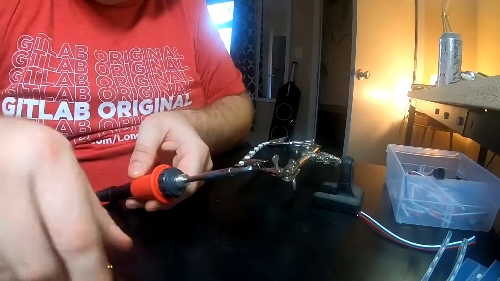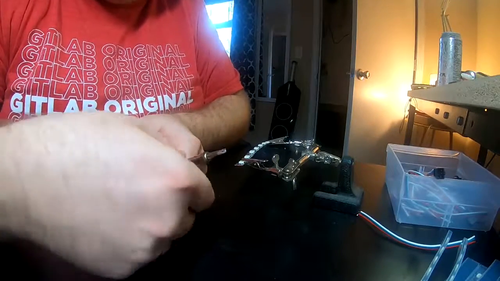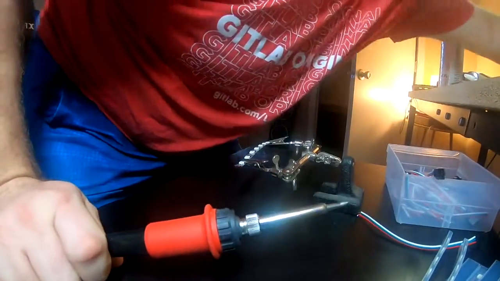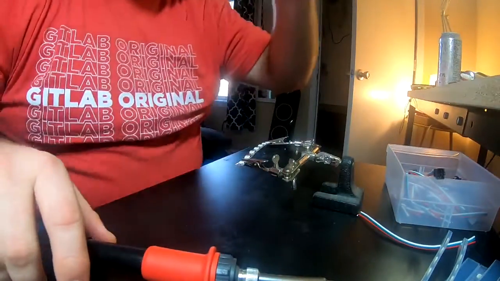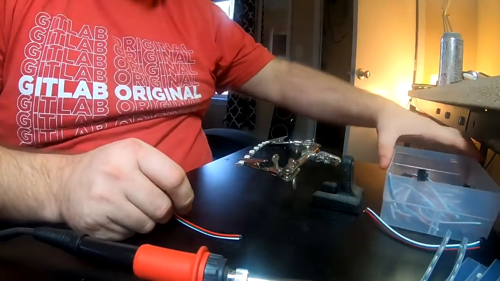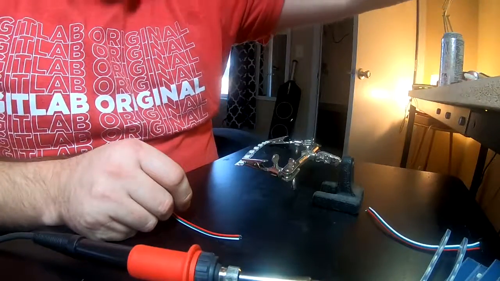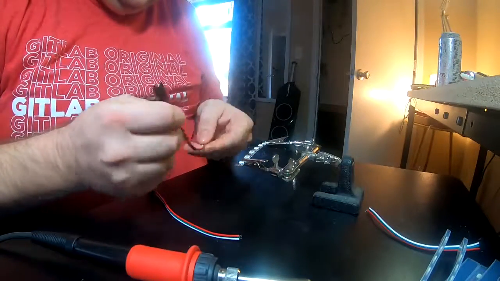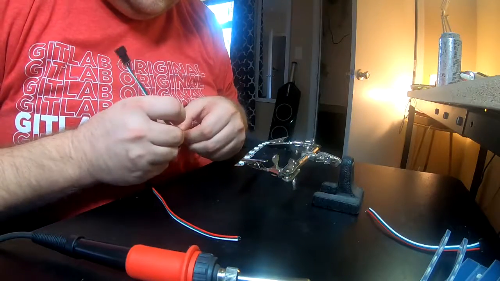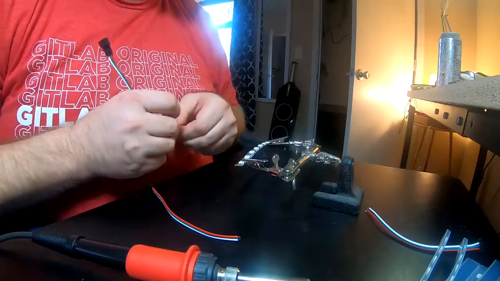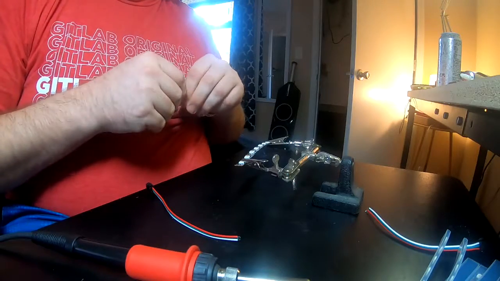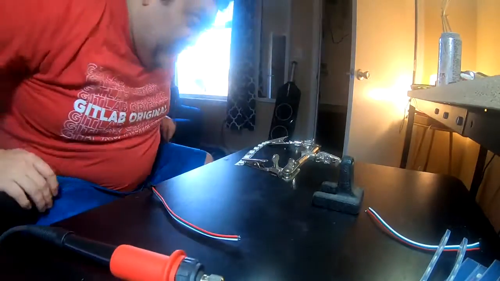I'm going to use a small chisel tip for this. Kind of new to soldering here, so this may or may not go well. See, this is the female side.